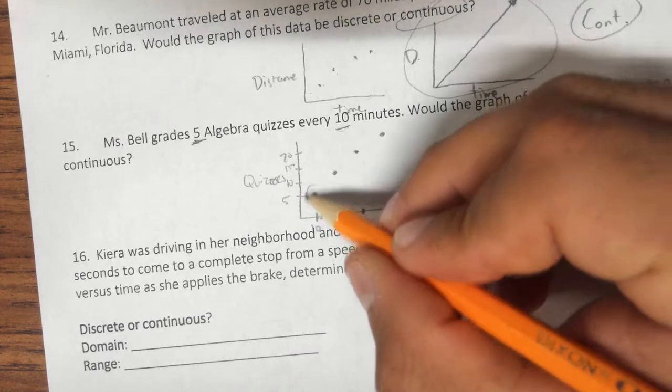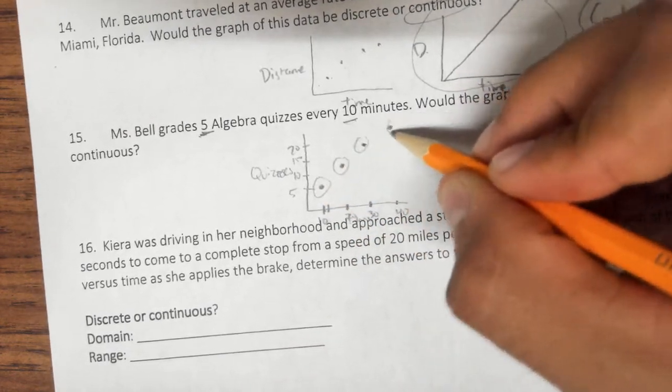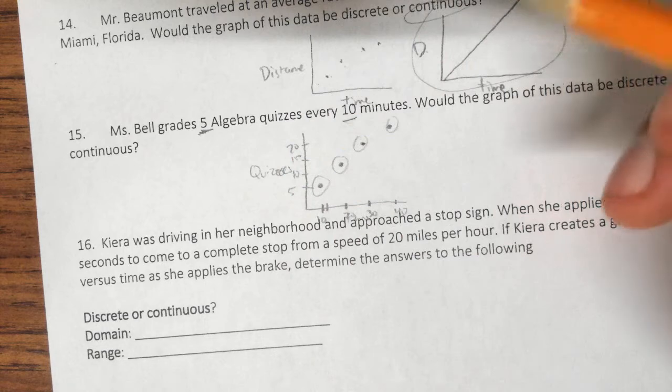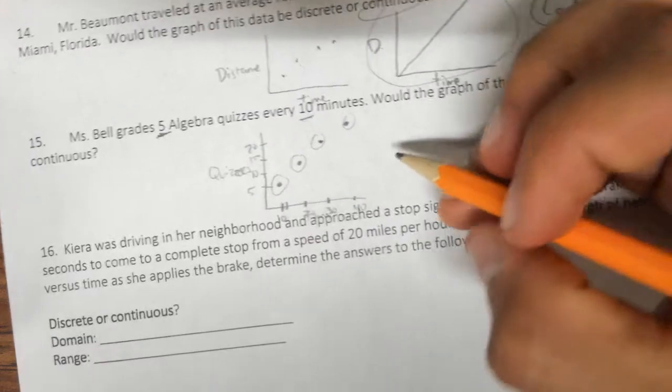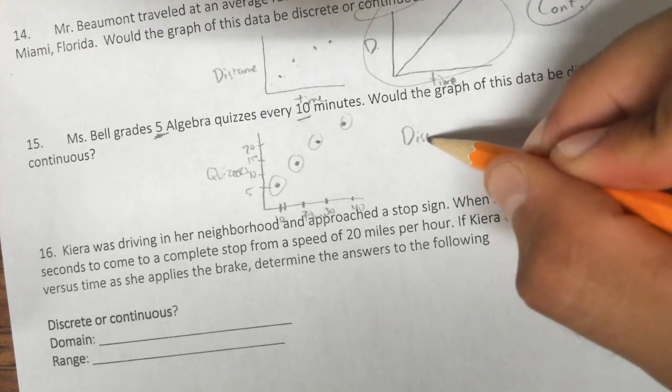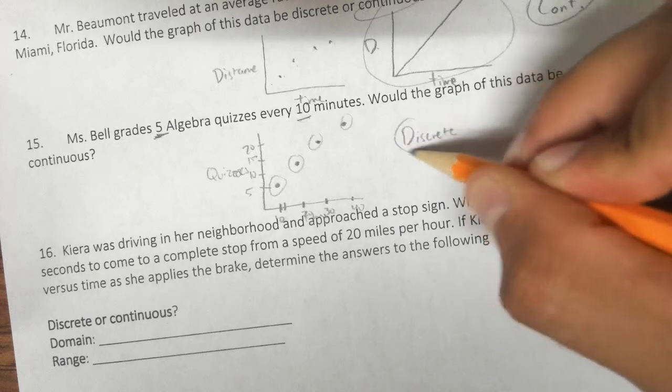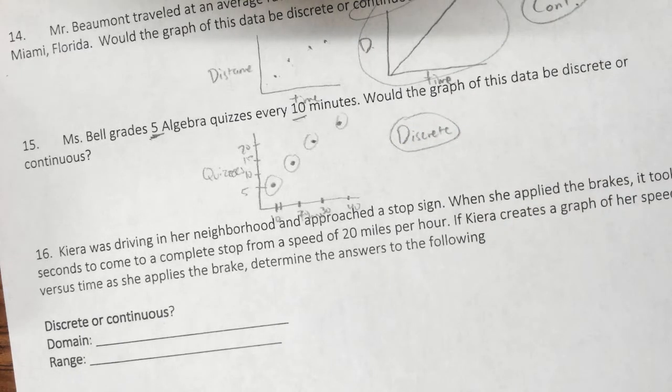We would say, hey, every 10 minutes, exactly how it says it, she's going to have this much. So this one's actually going to be discrete. Again, because we would count how many tests or how many quizzes she finished in that time.